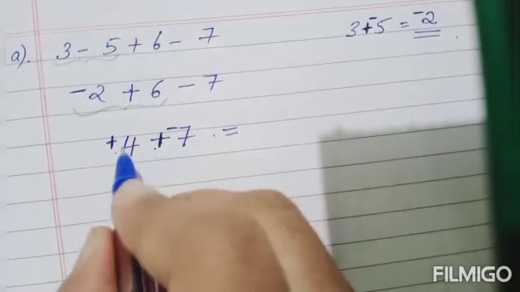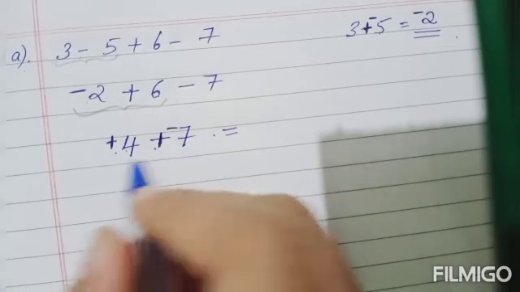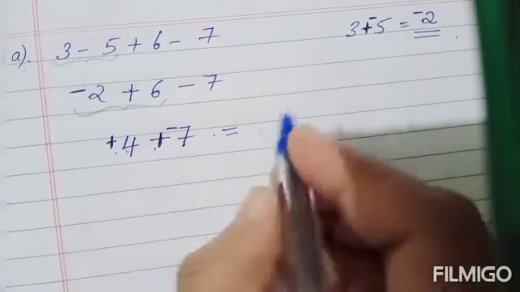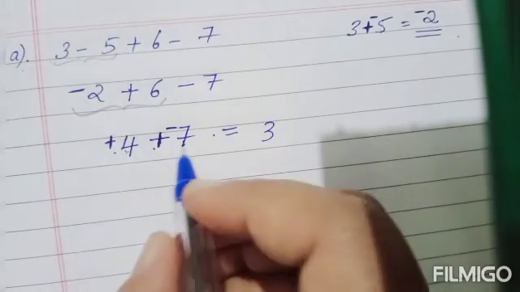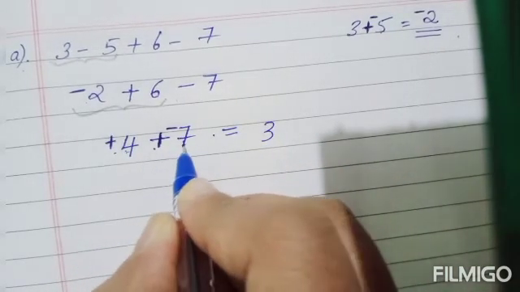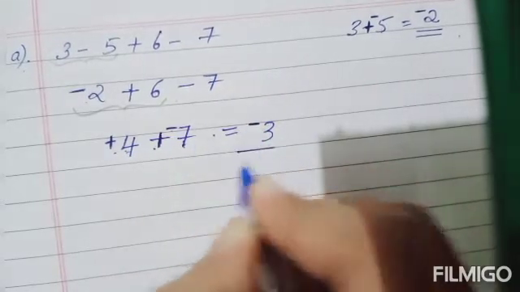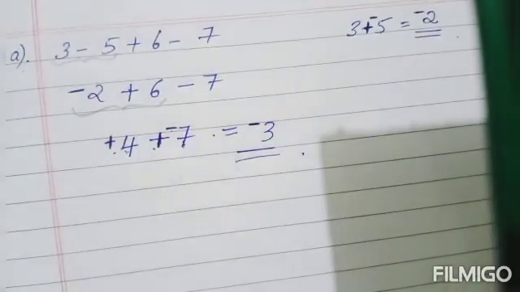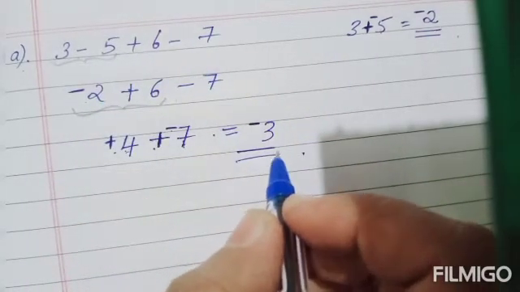Now what to do? Addition of a positive number and a negative number. First you have to subtract. 7 minus 4, it is 3. Put the sign of greater number. Greater number here it is 7. Its sign is minus. So the answer is minus 3. This is the final answer. 3 minus 5 plus 6 minus 7. The answer is minus 3. Okay.